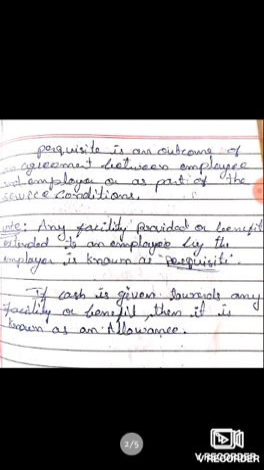Next, a perquisite is an outcome of an agreement between employee and employer, or part of the service conditions. So it is mentioned before, when the employee is appointed to his designation, and it is an agreement between employer and employee as part of service conditions.